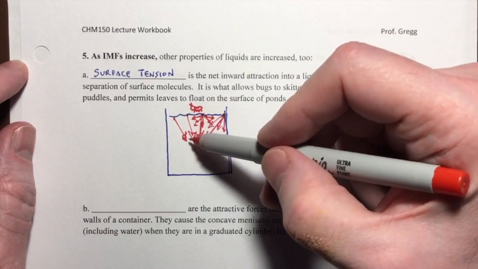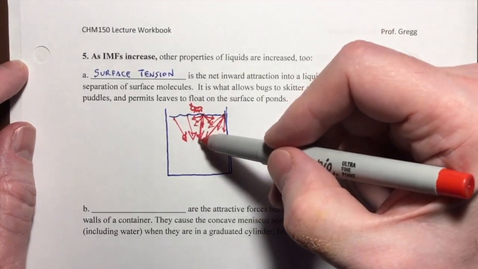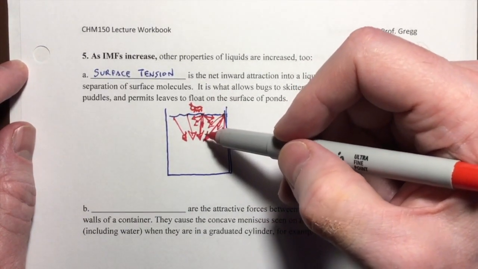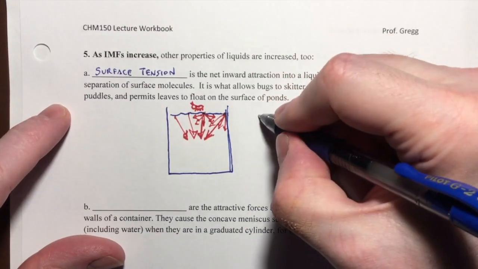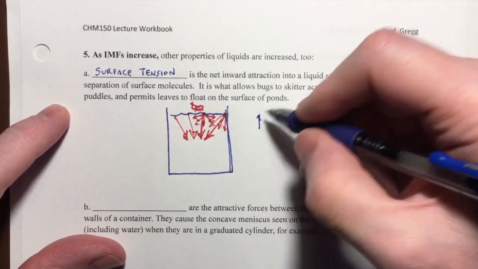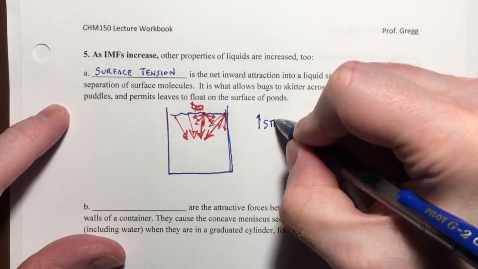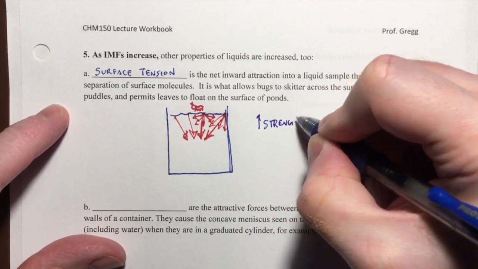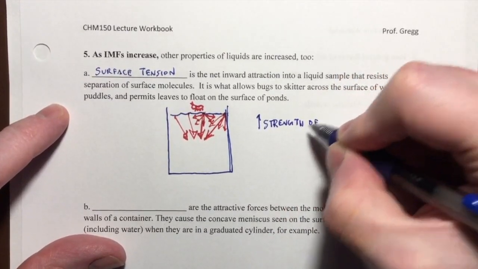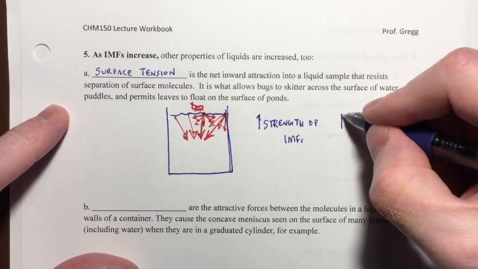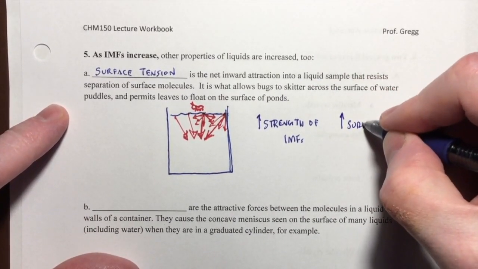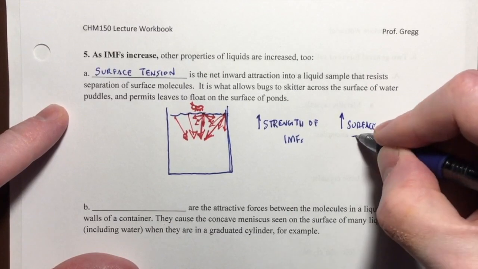Now, what holds these water molecules together? It's the intermolecular forces. So there's a general trend here. The stronger the IMFs, that as we increase the strength of the IMFs, we also increase the surface tension.